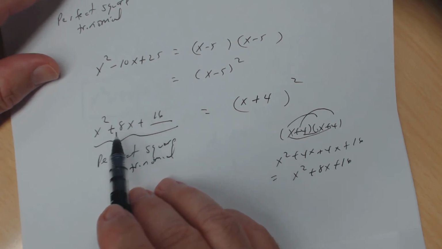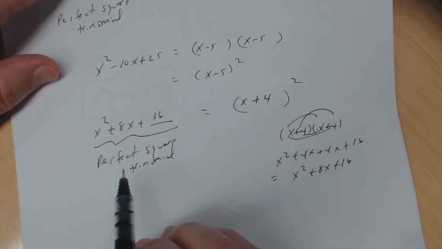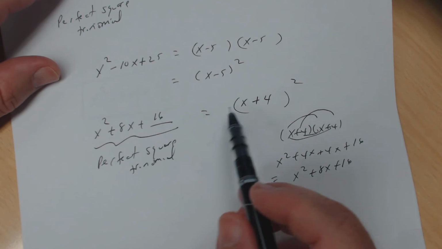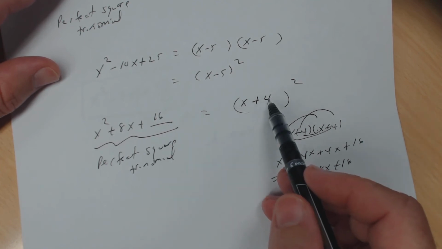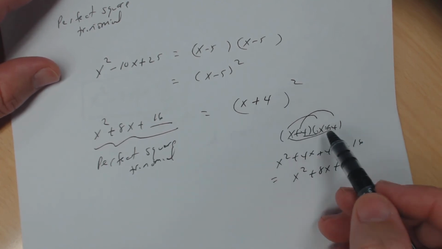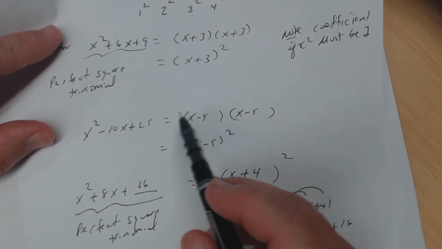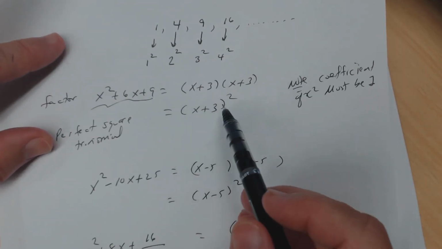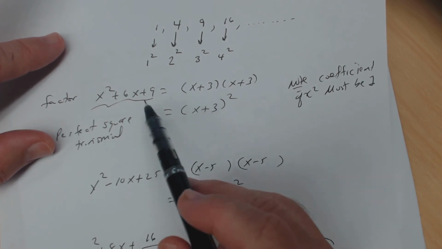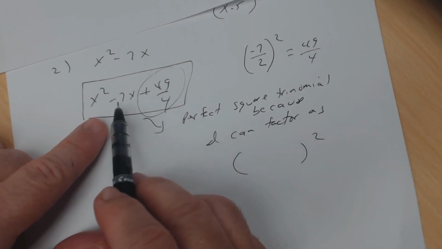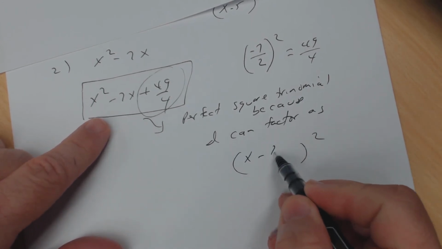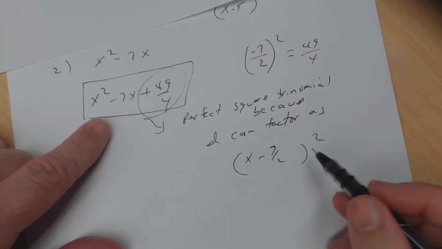Take half of 8, which is 4, you get x plus 4. Now, you have to be careful. When you FOIL the 4 squared, 4 times 4 is 16. Negative 5 times negative 5 is a positive 25. A positive 3 times a positive 3 is a positive 9. So when I take half of negative 7, I get x minus 7 halves squared.